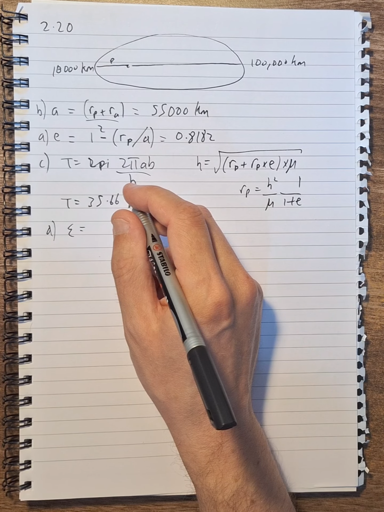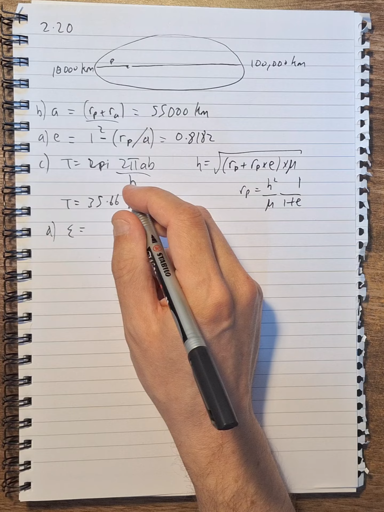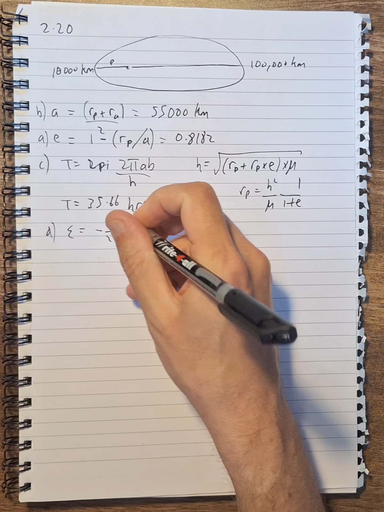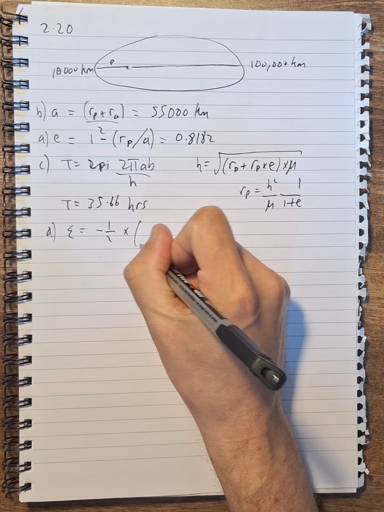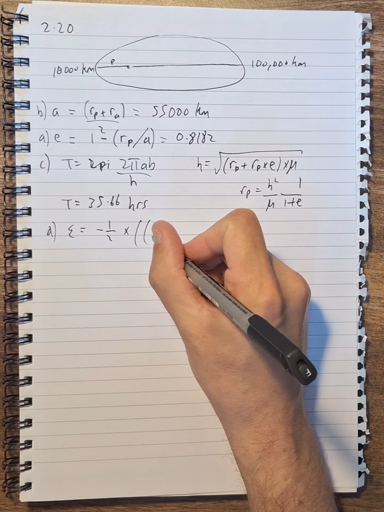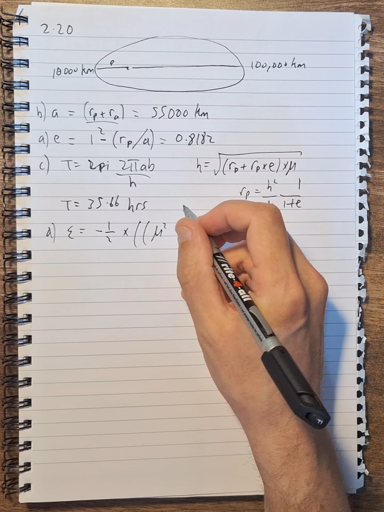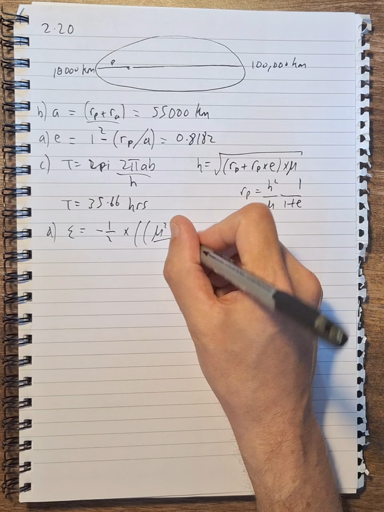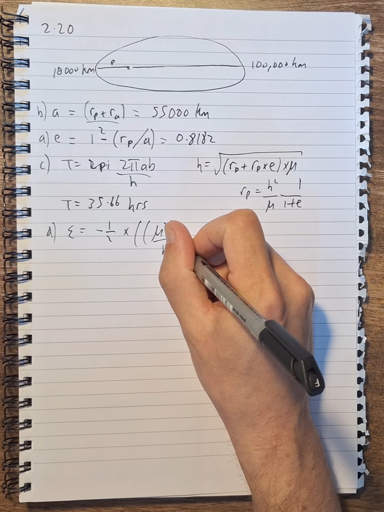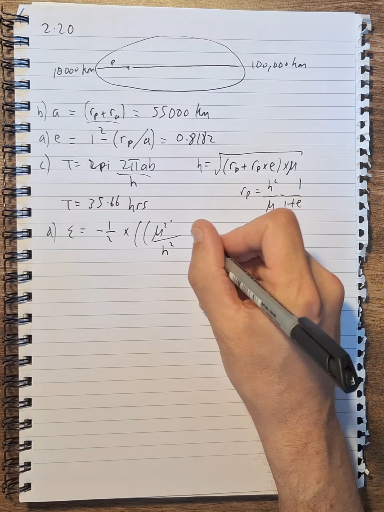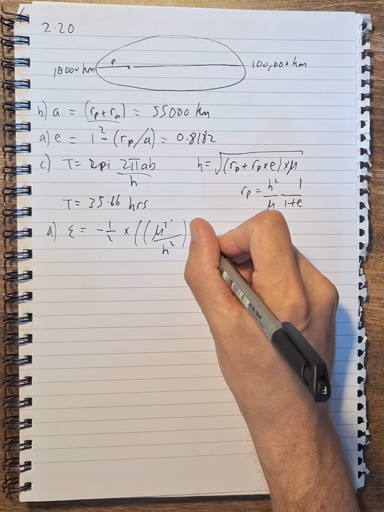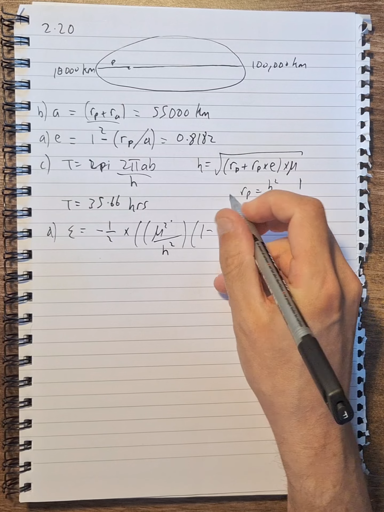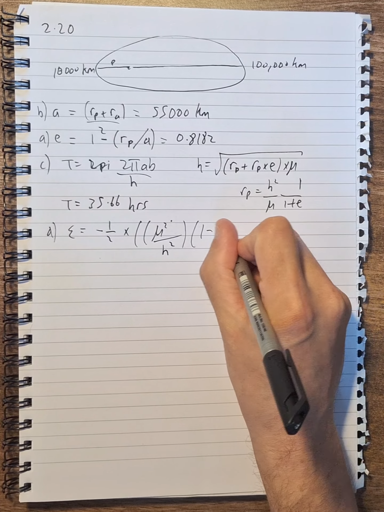So I have got minus a half times mu squared divided by h squared times 1 minus e squared.